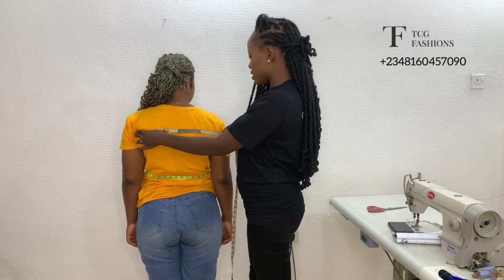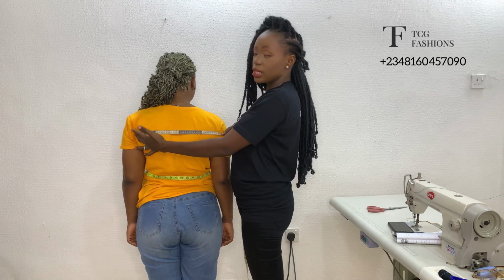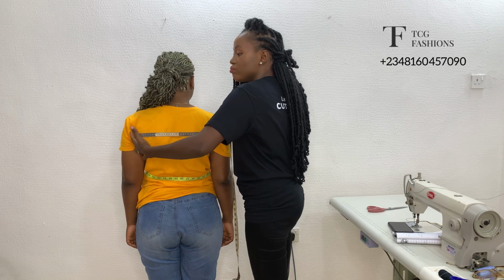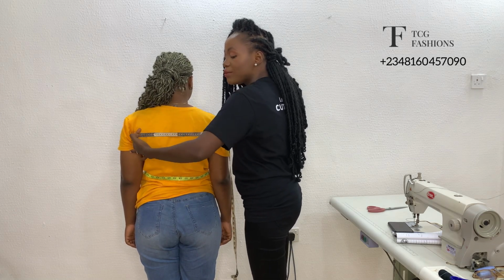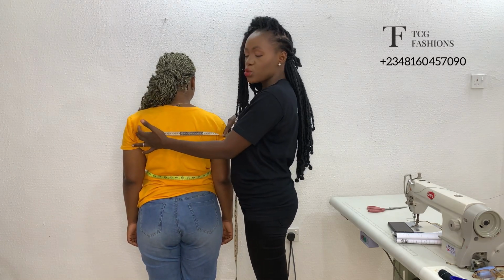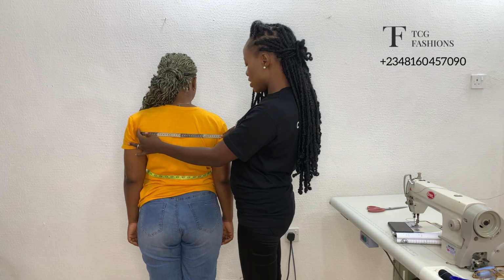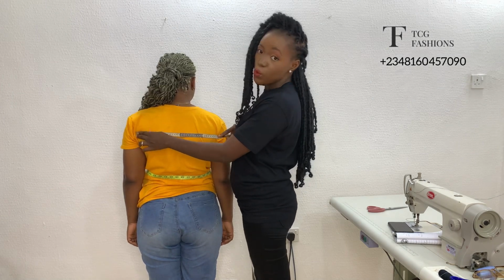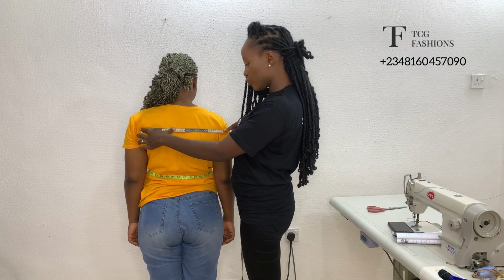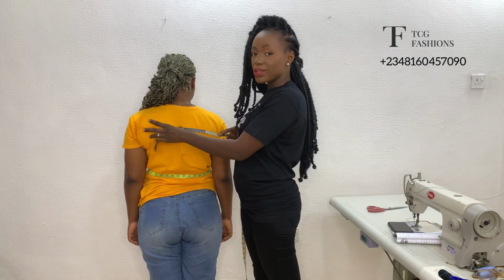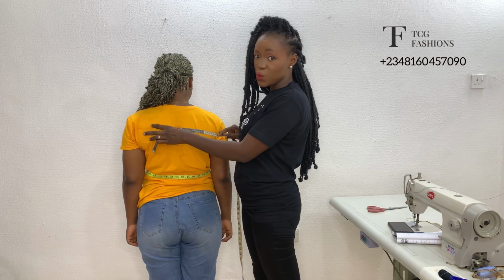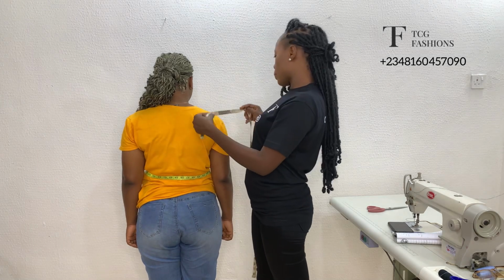And Natalie advised that we should be generous in taking this across back measurement. Reason being that when I'm moving, when I'm doing things, I tend to stretch the back, so that the clothes will not cramp you. So I normally make it generous. And if you ask me what is the definition of generous, let's say after I measure the accurate measurement for the across back, I can add like 0.25 centimeter or 0.5 centimeter to it, just to be on the safer side. Okay, so that's that.